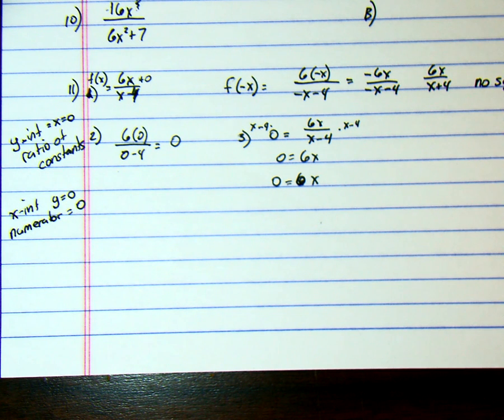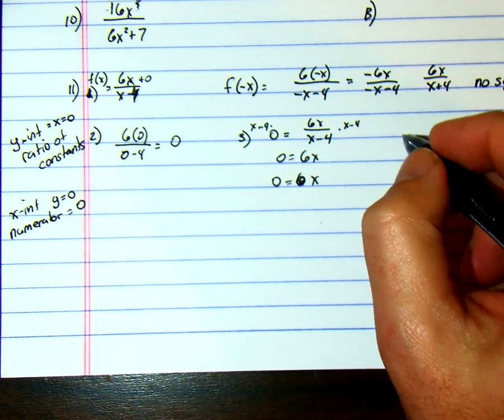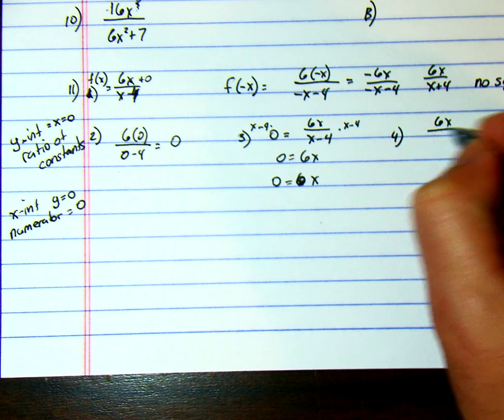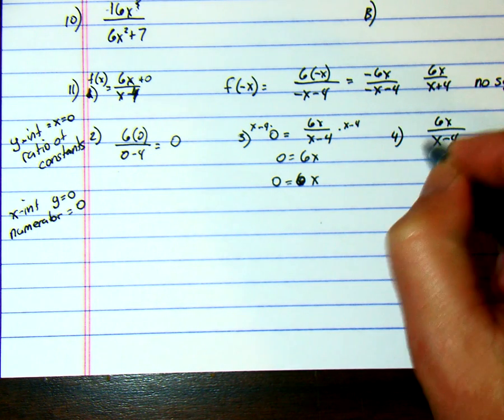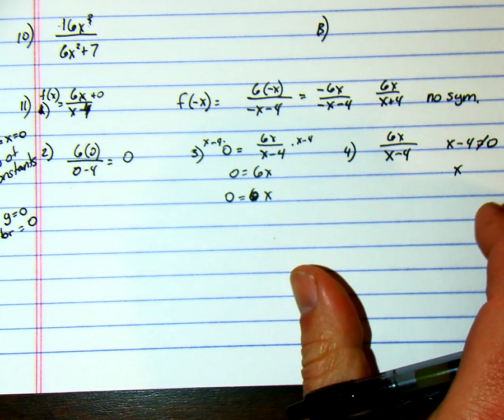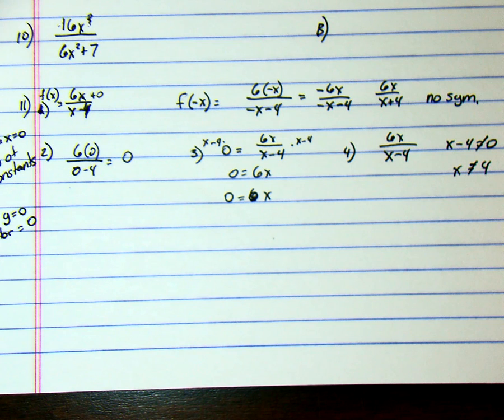It says, what are the x-coordinates of the vertical asymptotes for this? This is what we did the first half of the section on. We have step 4 here. Again, my equation is 6x over x minus 4. My vertical asymptote comes from x minus 4 cannot be equal to 0. So x cannot equal 4, and that is my vertical asymptote. It says, what is the x-coordinate of that? So it's going to be 4.